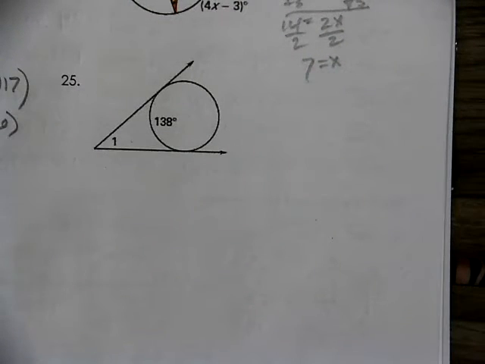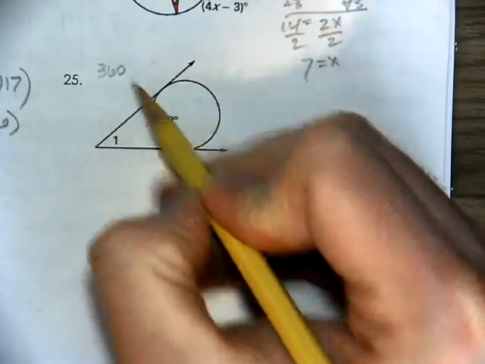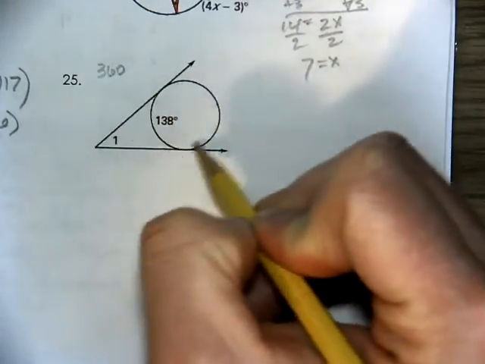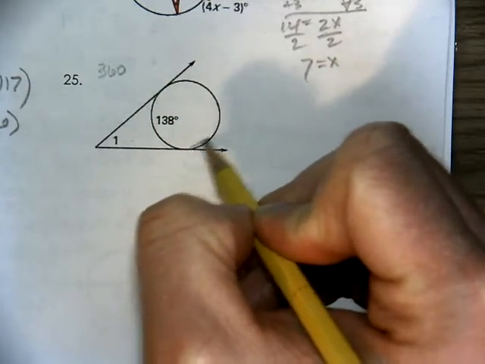Same storyline here. If we take the 360 around the whole circle, we can find out what this missing part is.